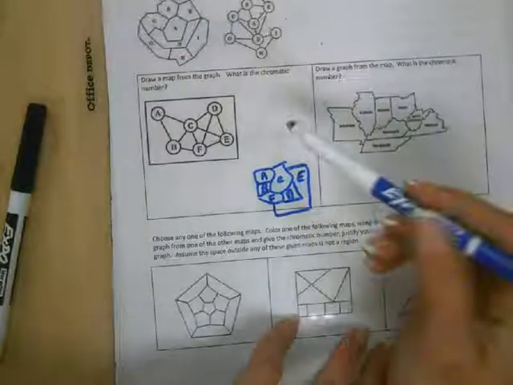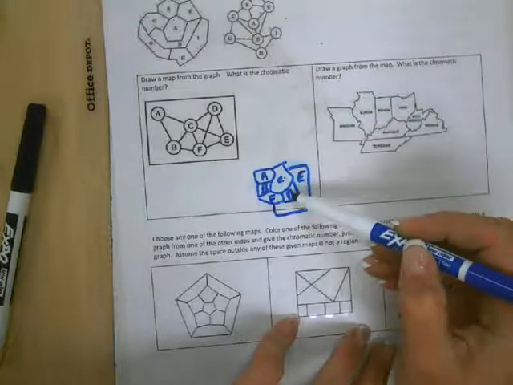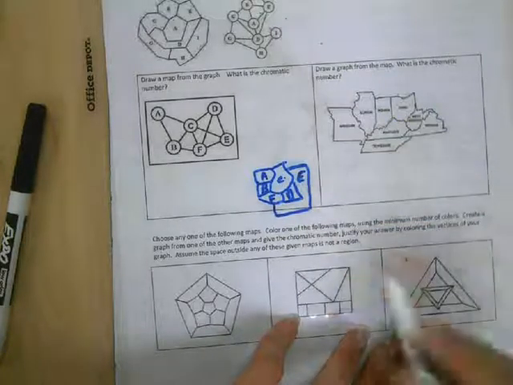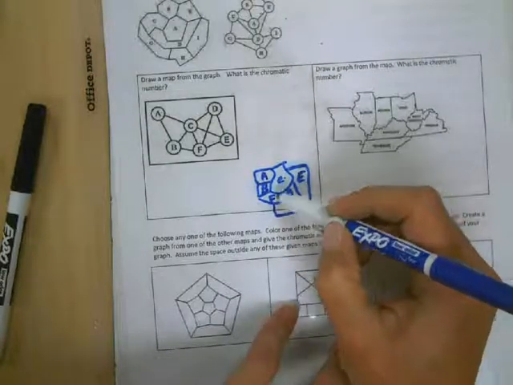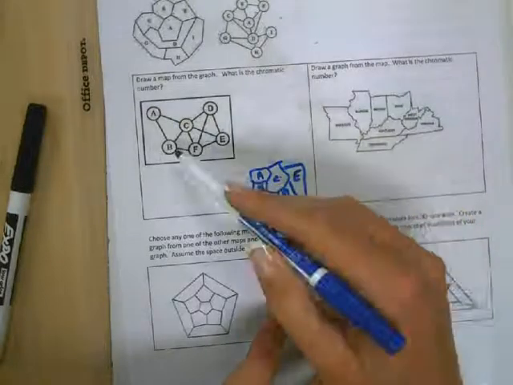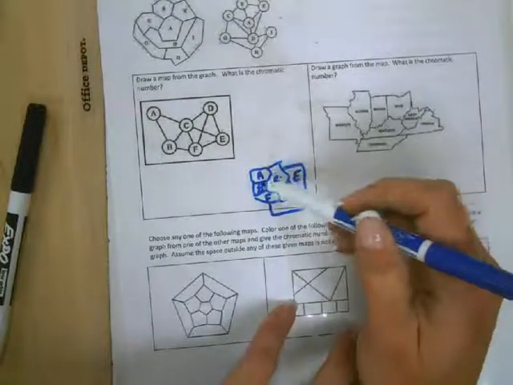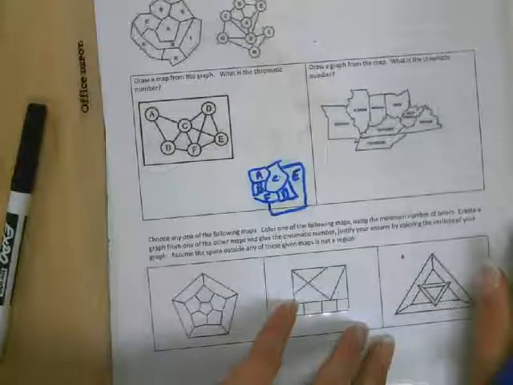So let's double check everything. D is touching C, yes. It is touching E, yes. It is touching F, yes. F touches B, D, E, and C, correct. B touches C. A only touches C and B. Looks pretty good, so that would be a map that would work.